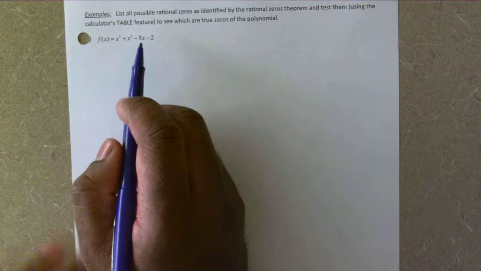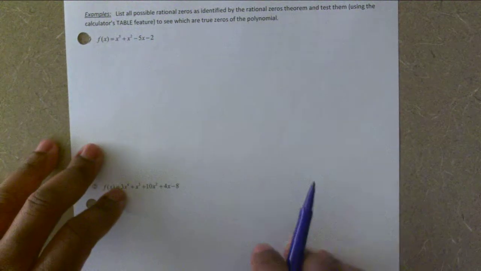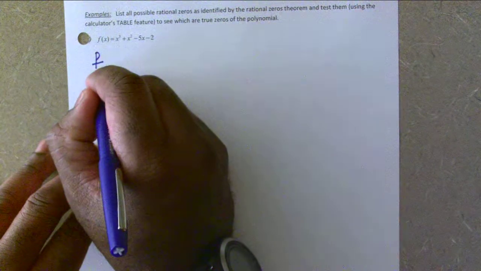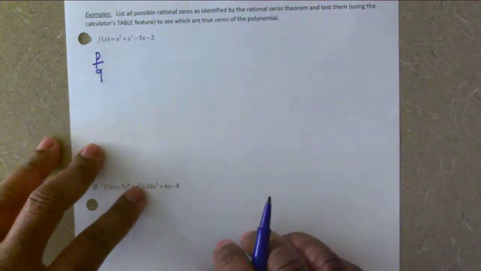So this is what we would do. We would take our P and divide it by Q. Because if we tried to factor this, it is not going to factor out. We would group the first two and factor out an x squared, but then we would factor out -1. It would not work.